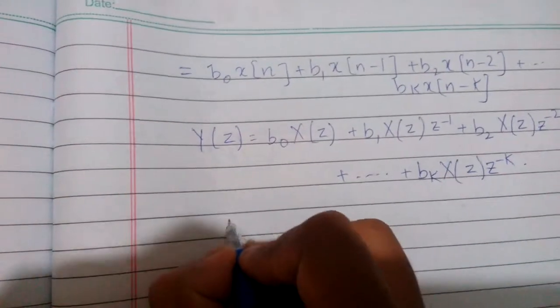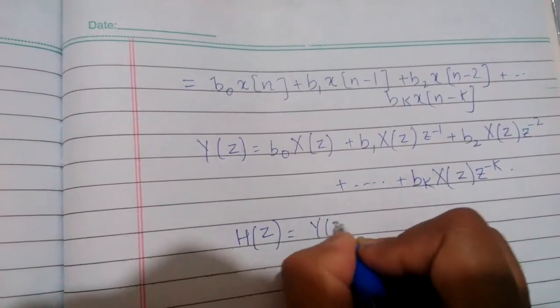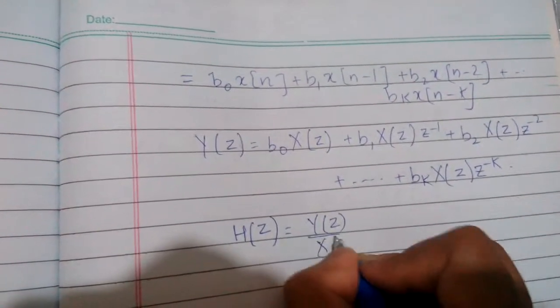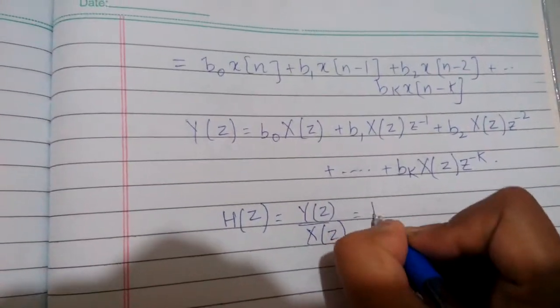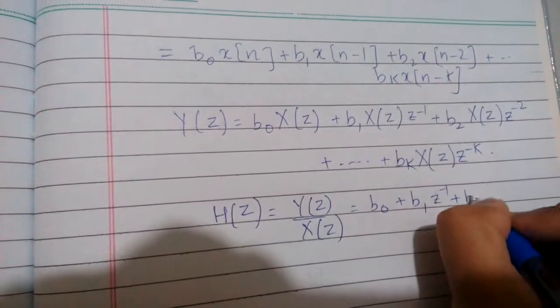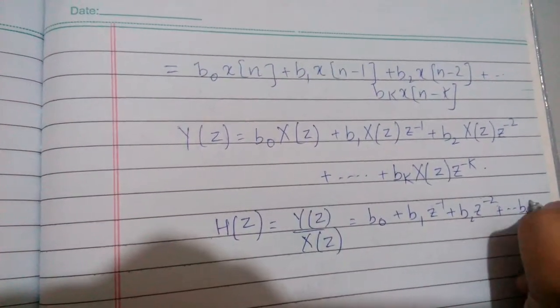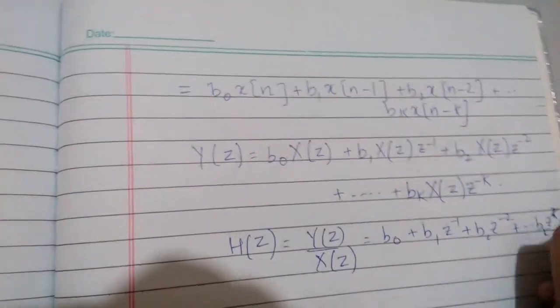If we need to find the transfer function, it is found by using this formula: b0 plus b1 z raised to power minus 1 plus b2 z raised to power minus 2, and so on, up to bk z raised to power minus k.